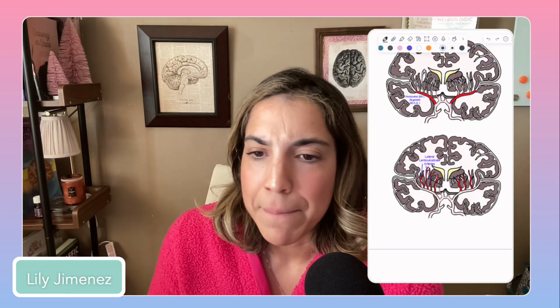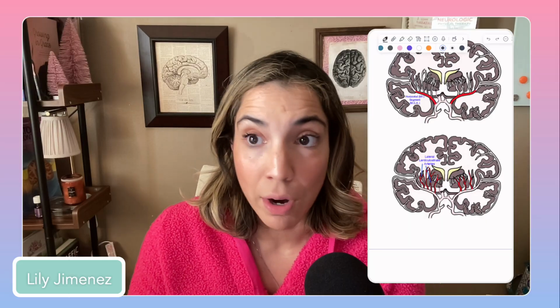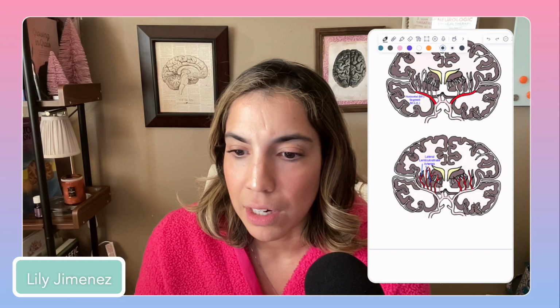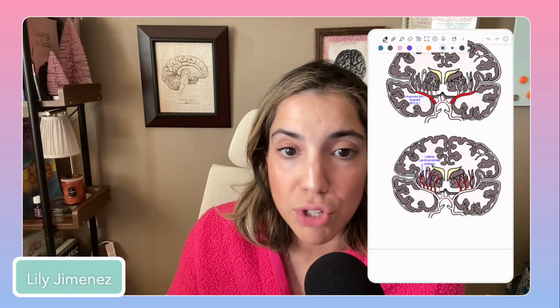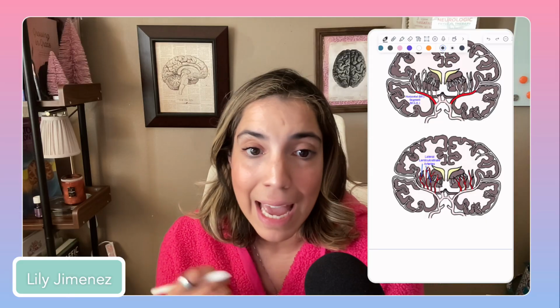So that is lenticulostriate arteries. We're going to see pure motor strokes. We can see pure sensory strokes. We can see a syndrome that's called dysarthria clumsy hand.